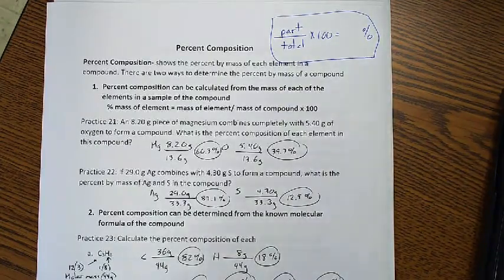All right, today I'm going to show you how to do percent composition problems. Percent composition is important in chemistry because if you know the percent by mass of elements in a compound, you can actually determine the formula of that compound. You know, is it H2O or is it H2O3 or something like that.